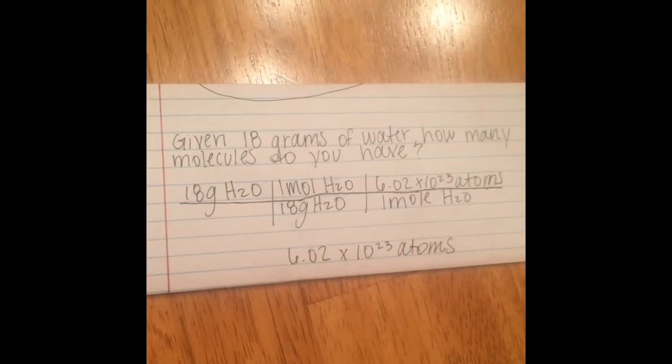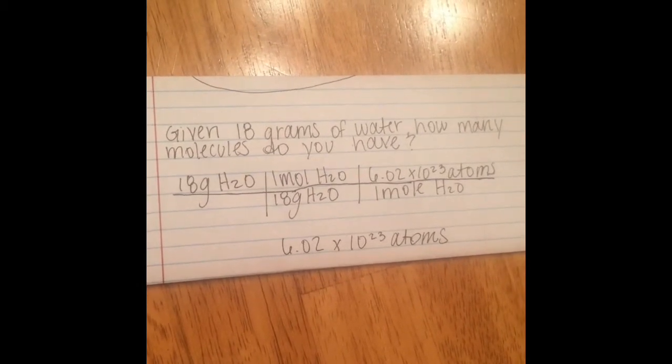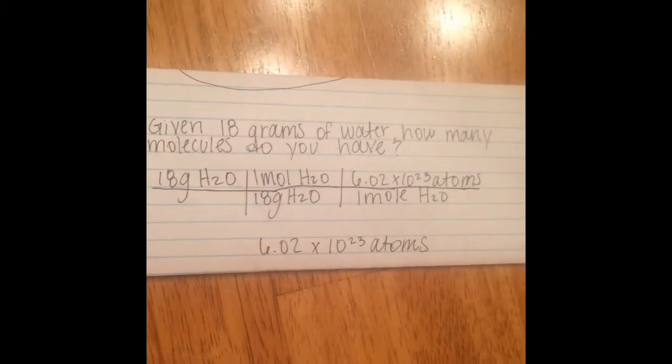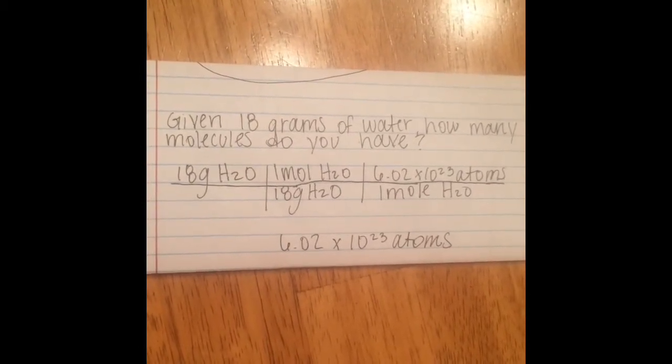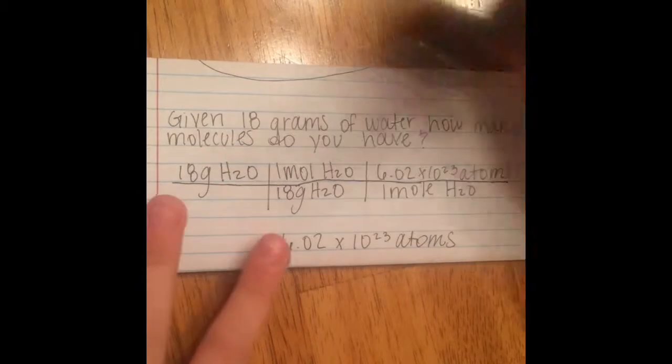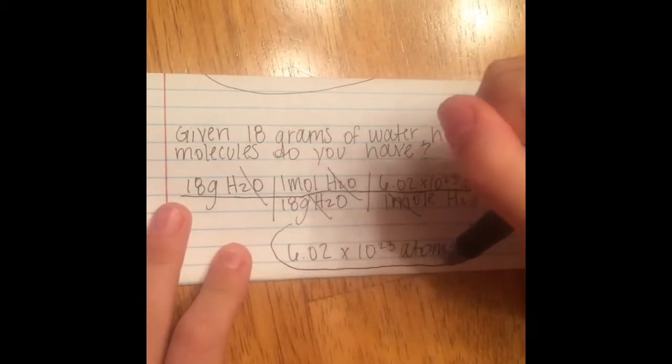This problem wants to know how many molecules you have for 18 grams of water. For every 1 mole you have 18 grams of water. Every 1 mole you have 6.02 times 10 to the 23rd molecules. Your units cross out and you end up with 6.02 times 10 to the 23rd again.